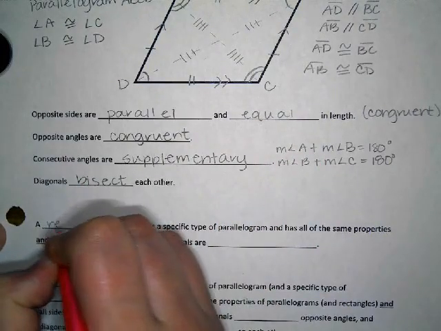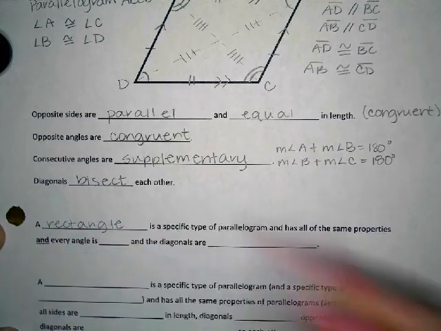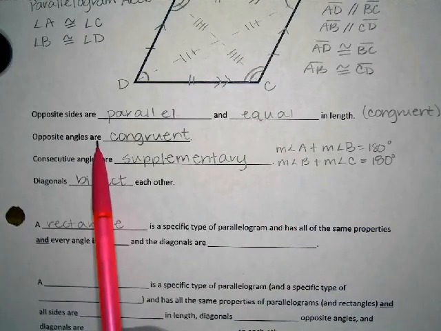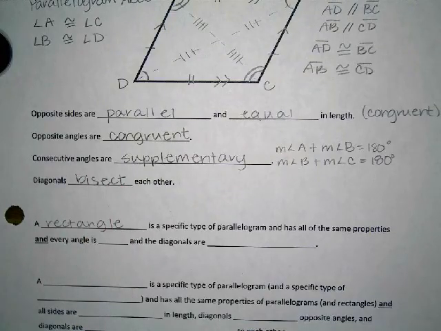So a rectangle still has the opposite sides parallel to each other. It still has that the opposite sides are equal in length. It still has that the opposite angles are congruent. It still has that the consecutive angles are supplementary. It still has that the diagonals bisect each other. All that stuff is true.